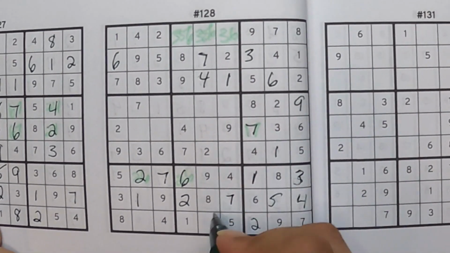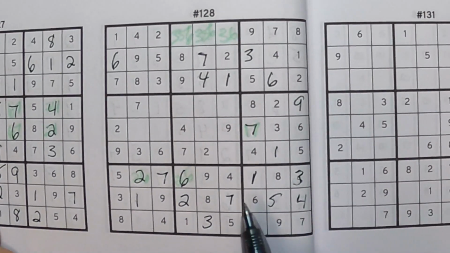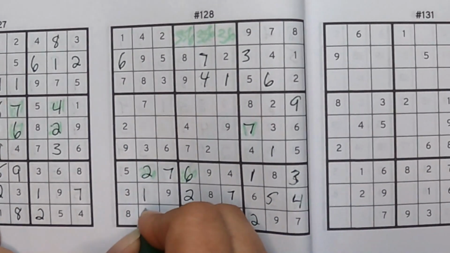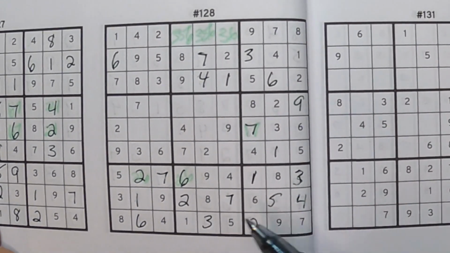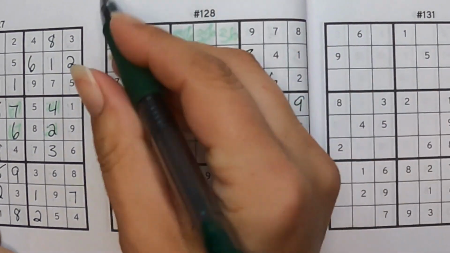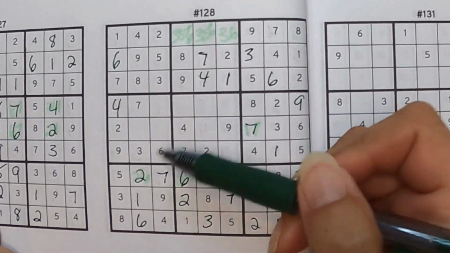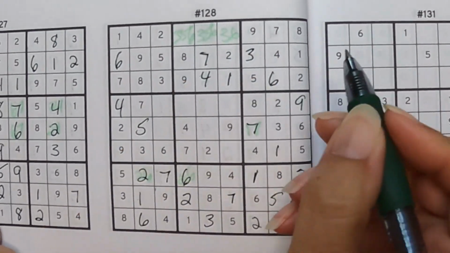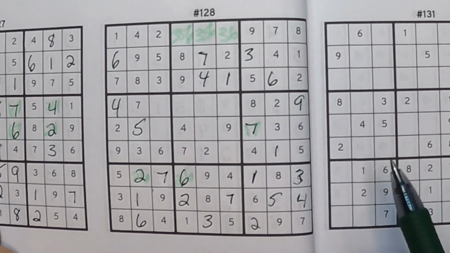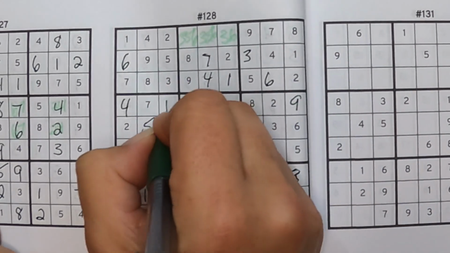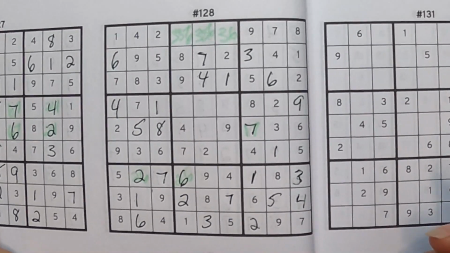For this box now, we're only missing a 3. And for this box, we're missing a 6. For this column now, we're missing a 4. For this column, we're missing a 5. For this box now, we're missing 1 and 8. We've got an 8 here, so 1, 8.